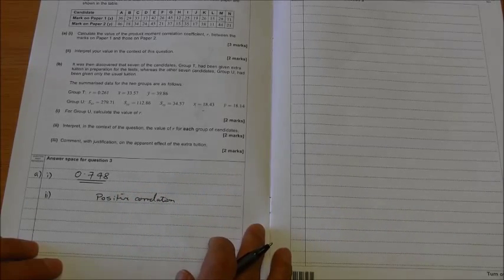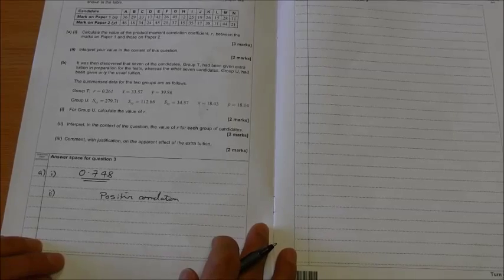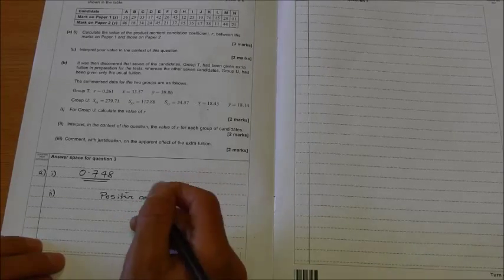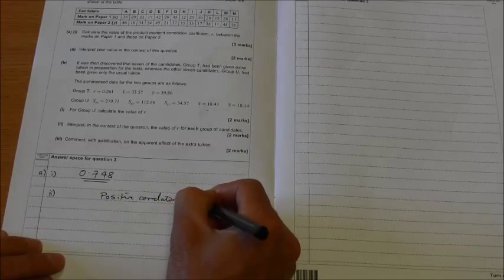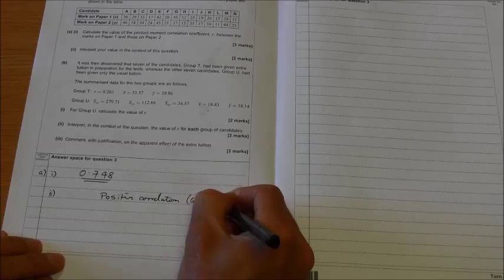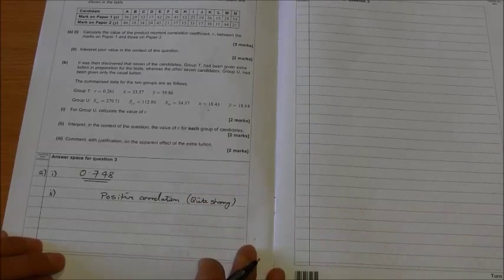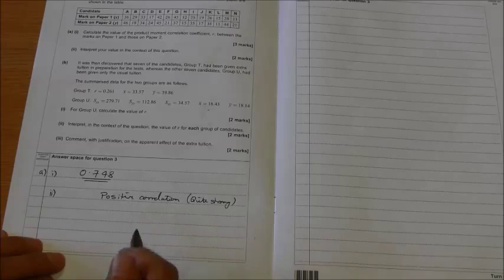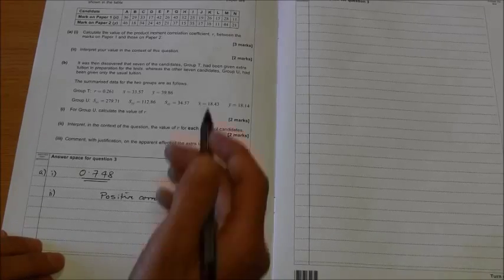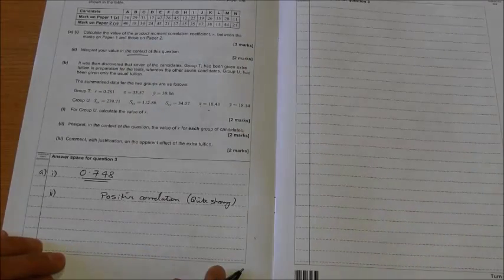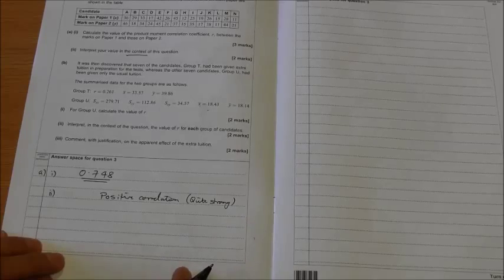In terms of the strength here, you might well feel that you'd like to put a measure as to the strength. So you might put that it's quite strong. I don't think it's very strong, but I think there's quite strong evidence that we do have positive correlation. But the key bit here is that they ask in the context of the question, so I've not finished now.